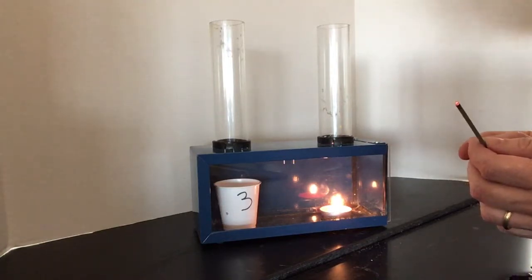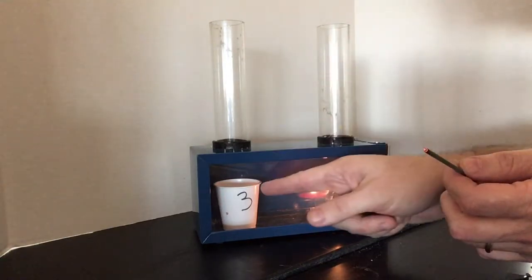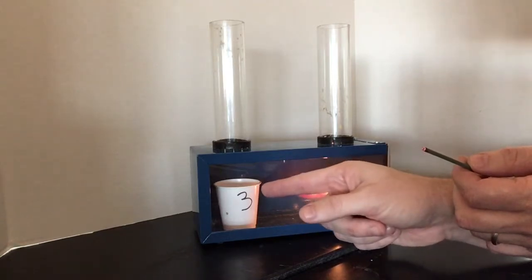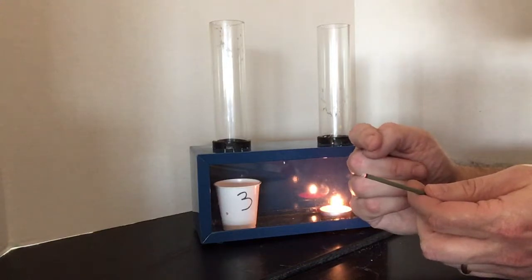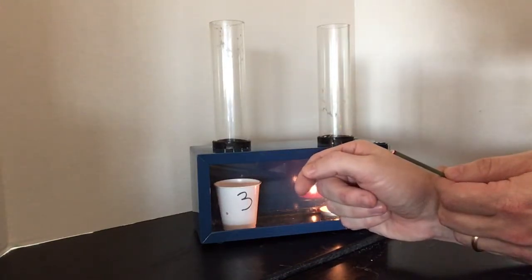So here's my first question for the lab. If I were to put the incense over the tube with the ice, what I'd like you to do is predict. So write in your notes or in your lab, what do you think will happen to this smoke? Go ahead, pause the video and make that prediction.